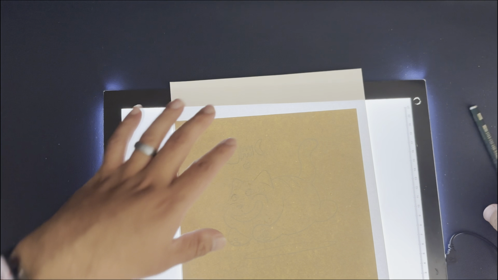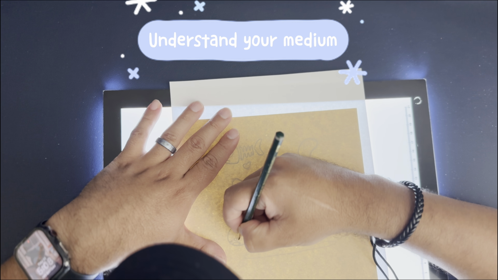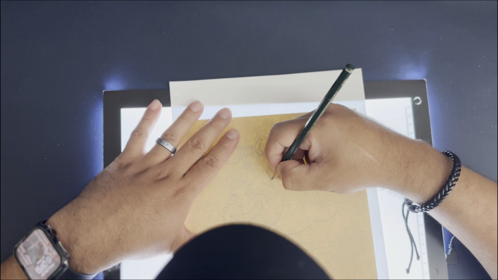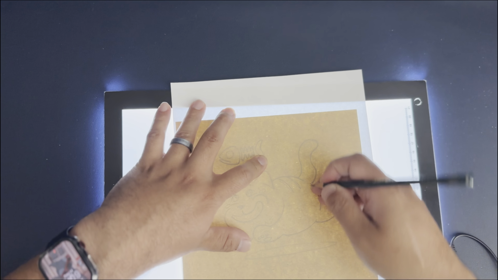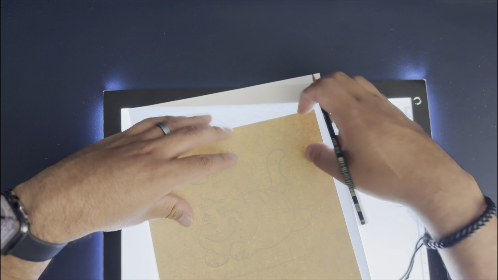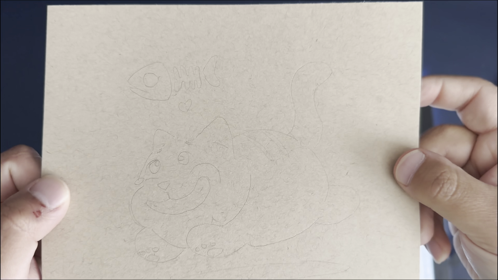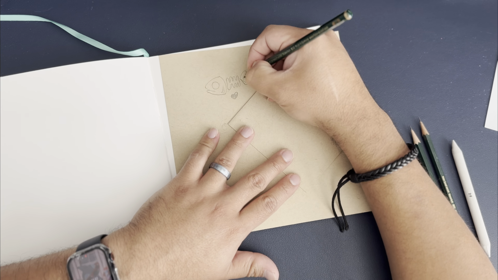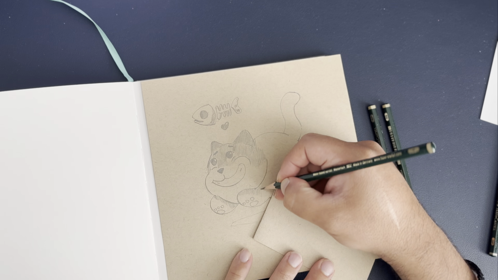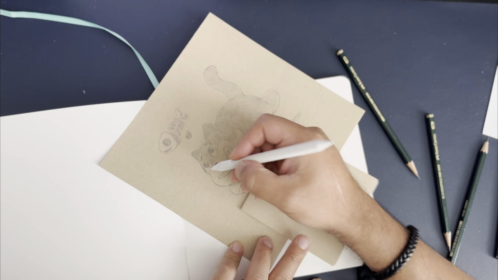So the first thing you need to know about choosing the right materials for your illustration is understand your medium. Different mediums require different materials, so it's important to know what you're working with. For example, if you're working with watercolors, you will need watercolor paper, brushes, and watercolor paints. If you're using oil paint, you will need different types of brushes, a canvas, and different cleaning supplies. Knowing your medium will help you determine what materials you need to create the best possible artwork.